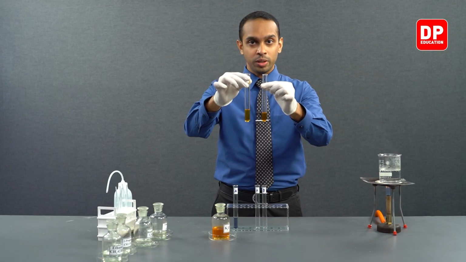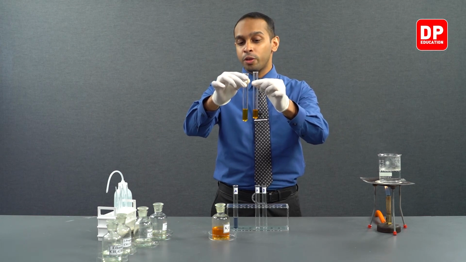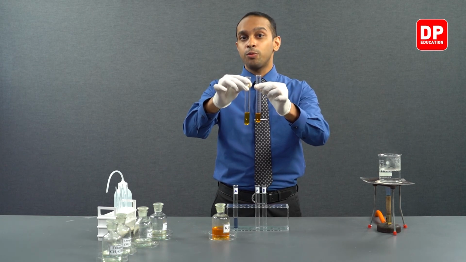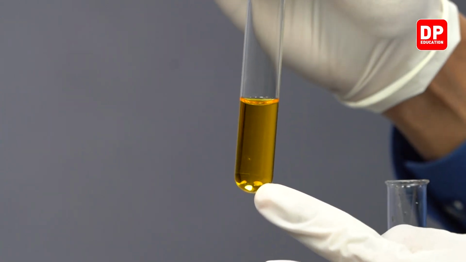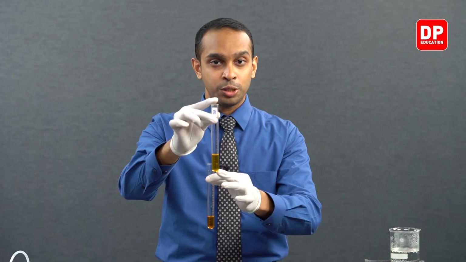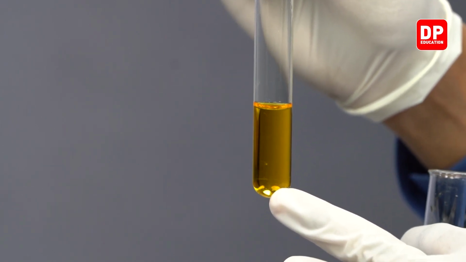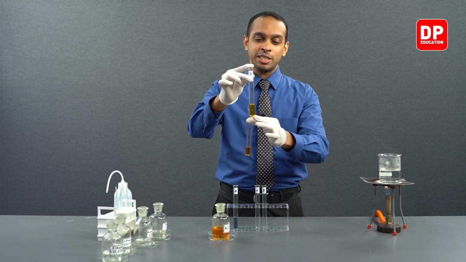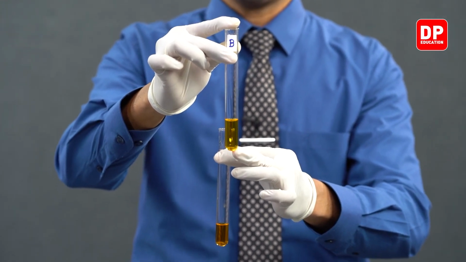But to make sure that we are not missing a color change because of how slowly the reaction might be happening, we are going to place both of these test tubes in a water bath. If there's a very slow reaction happening in this test tube B, where we have our acetone mixed with acidified potassium dichromate, we want to make sure that we provide it with enough heat for the reaction to take place faster. But if there is no reaction taking place, you will see that this color persists without changing color.